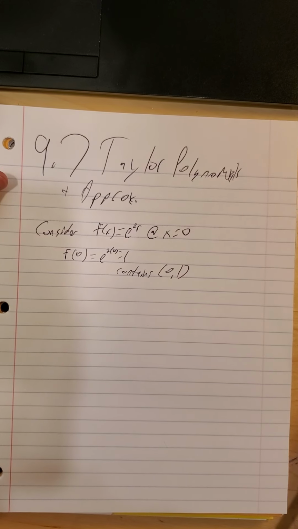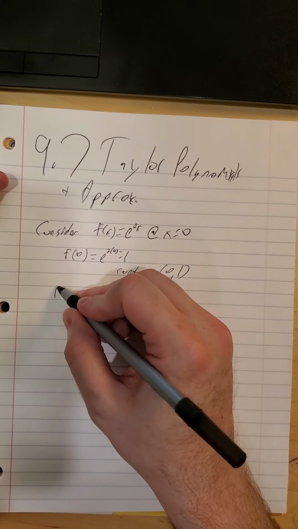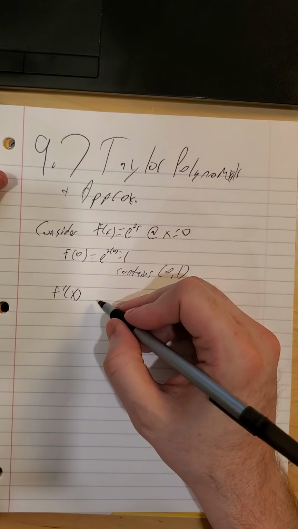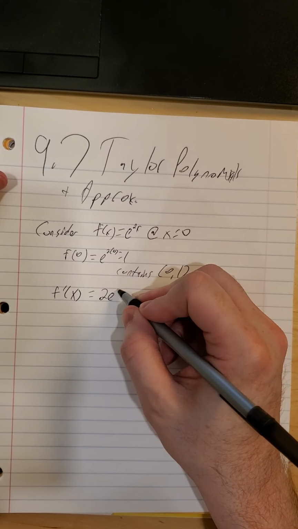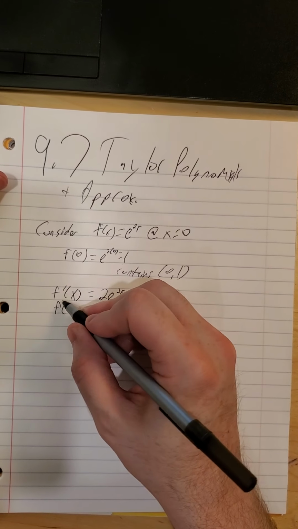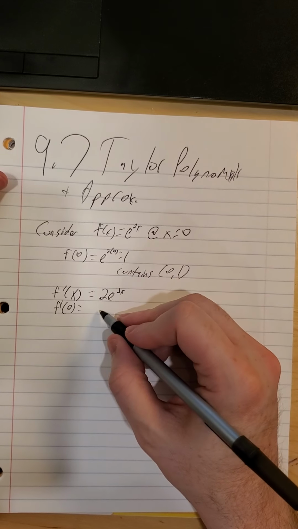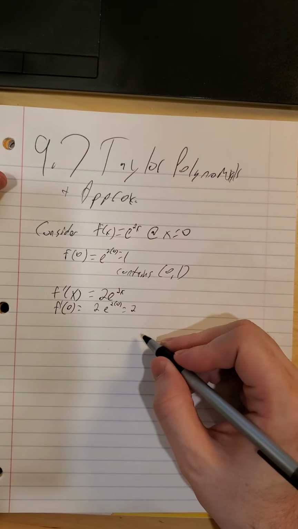But if I wanted to get a little better idea of what was happening, I could also take a look at the rate of change in the function at that point as well. Rate of change, that is derivative territory. So then I'd be looking at f prime of x, in this case 2e to the 2x. And at x equals 0, f prime of 0 is 2e to the 2 times 0, which is 2.